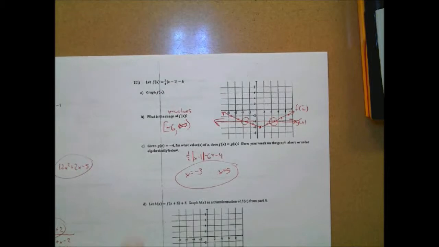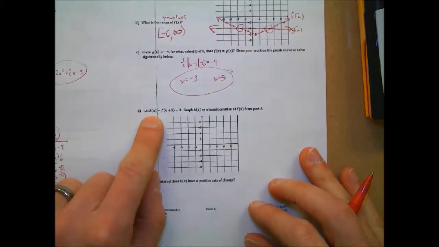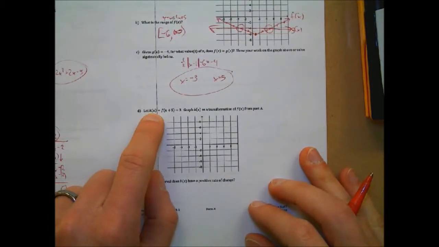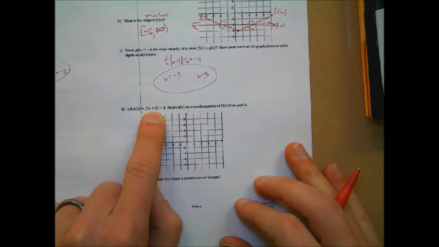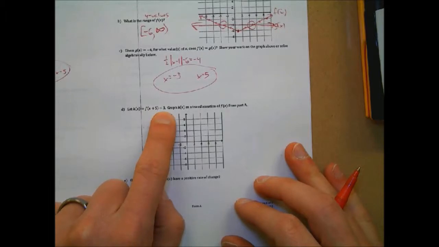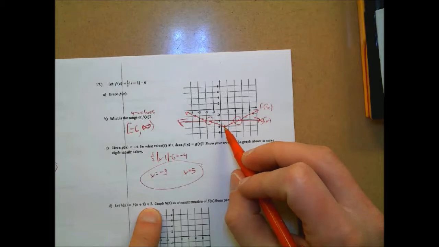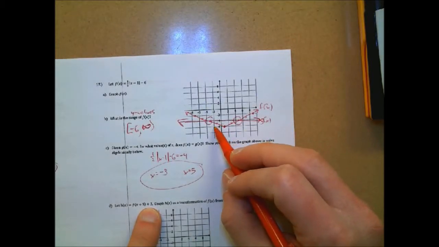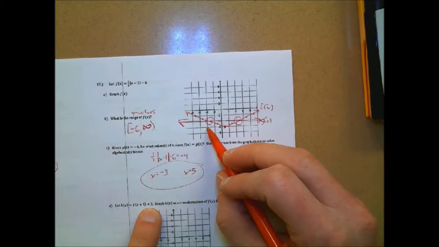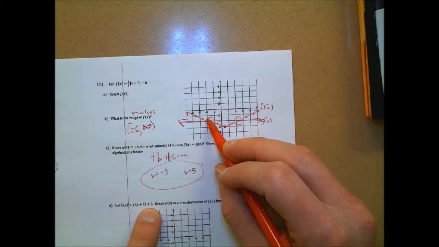Letter D, we're now going to use h of x. We're going to graph h of x. H of x is our old function f from up here, but we're going to shift it left 5 and up 3. So we were right here. We're going to go left 5, so 1, 2, 3, 4, 5. We're at -4. And we're going to go up 3 from that, 1, 2, 3. So we're at -4, -3.